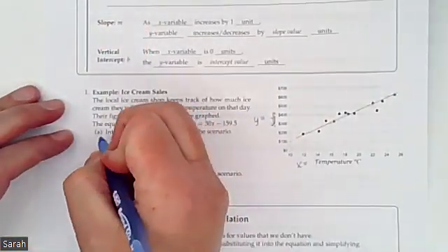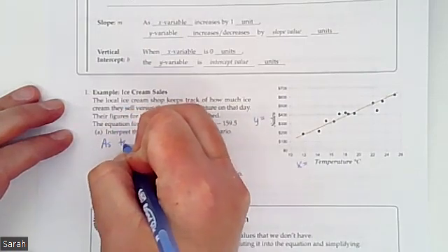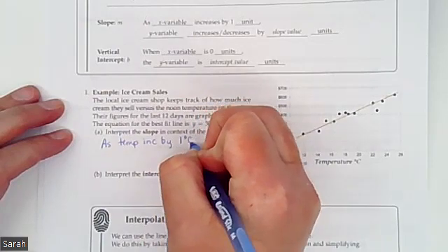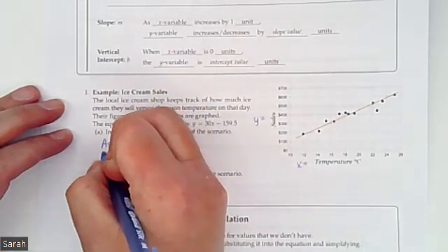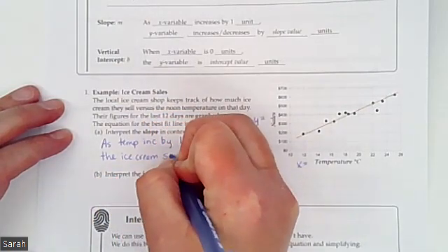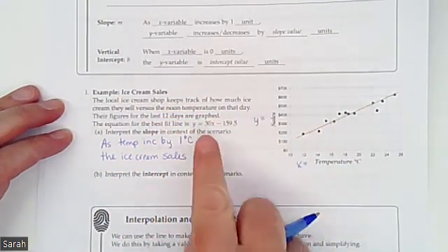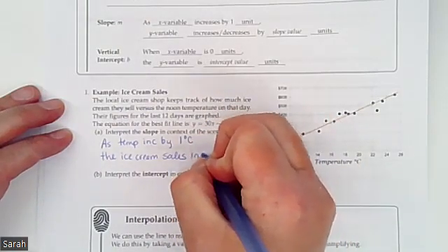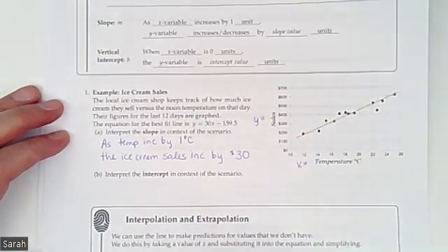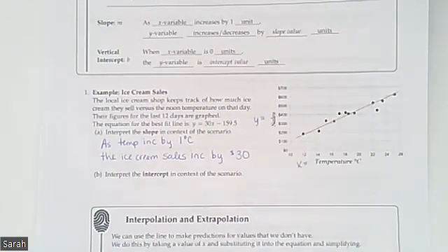My sentence will be something like, as the temperature increases by 1 degree Celsius, the ice cream sales, or you could just put sales, and our slope here is positive, so we'll use the word increases by $30. Our unit here is dollars, and our slope was 30. Altogether, as the temperature increases by 1 degree Celsius, ice cream sales increase by $30.